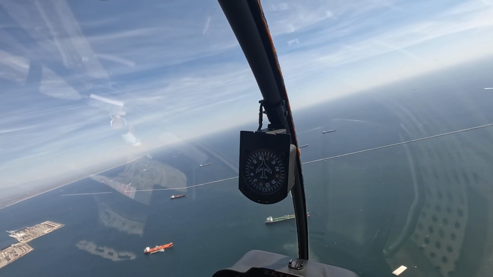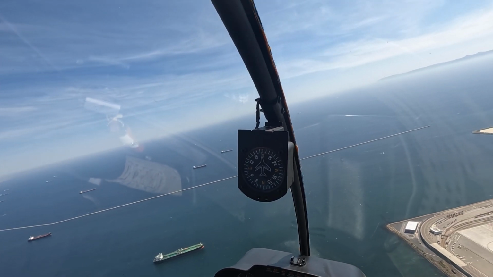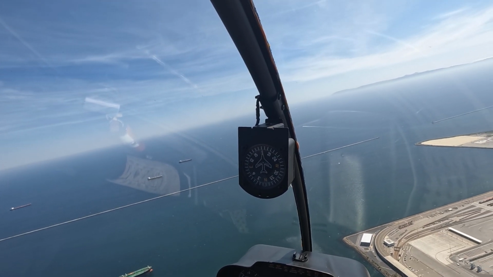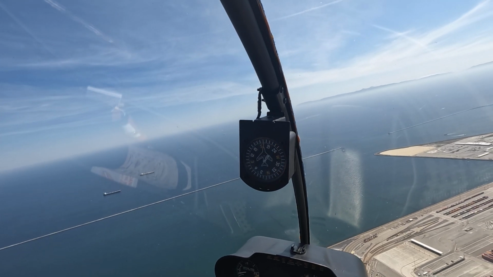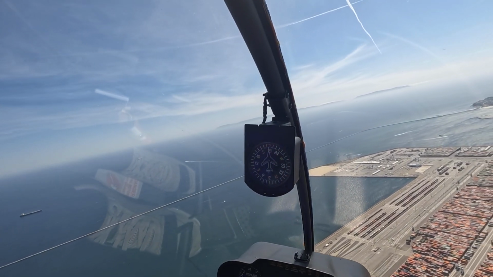Let's keep the 60. So now we have 62 knots. So now the ground speed is pretty much the same as the indicated. Yeah. So we don't have a lot of north-south. Yeah. Maybe we have wind from the west. Let's check.